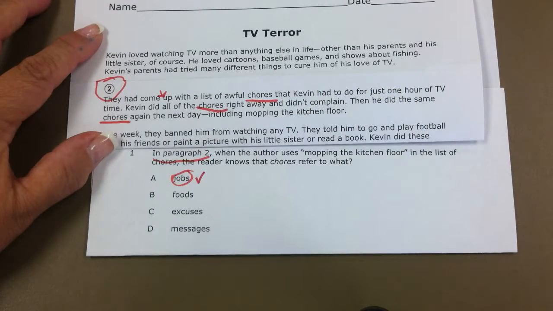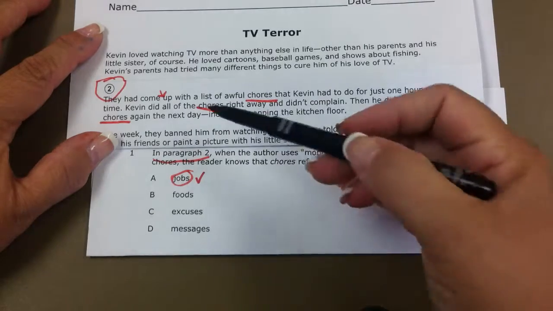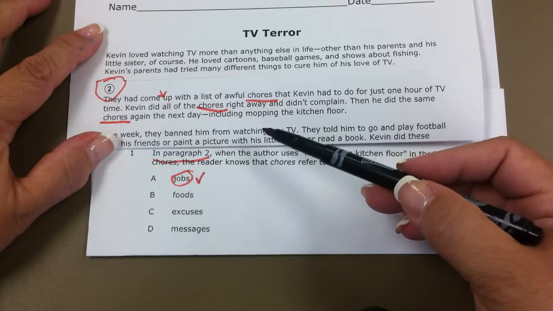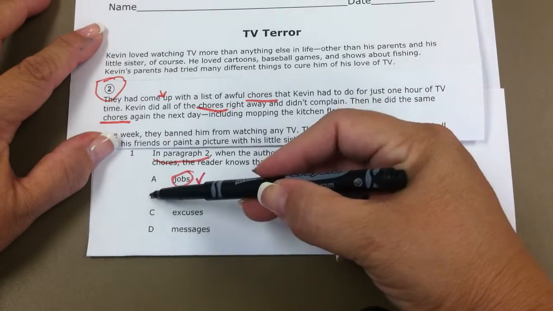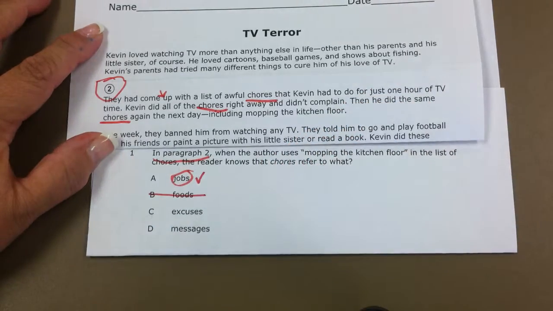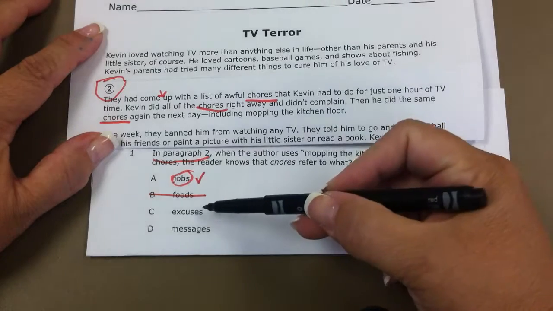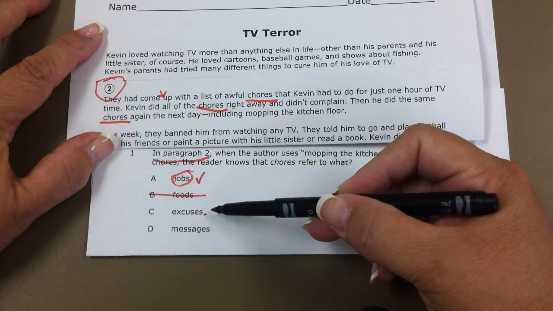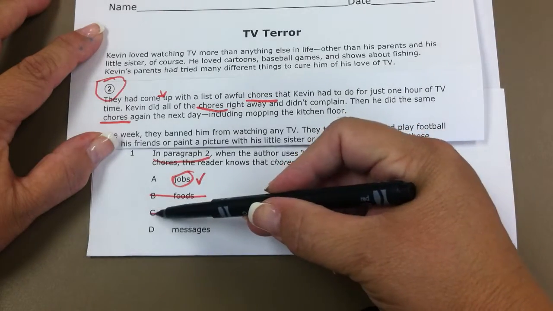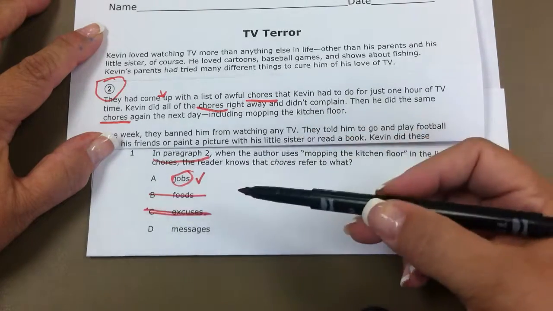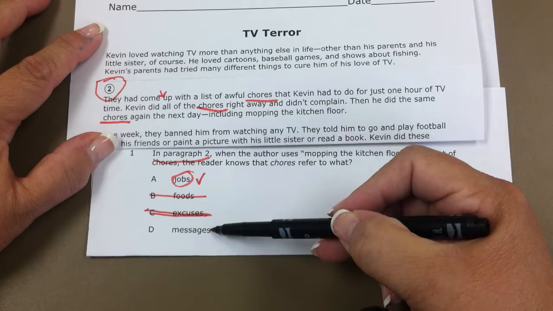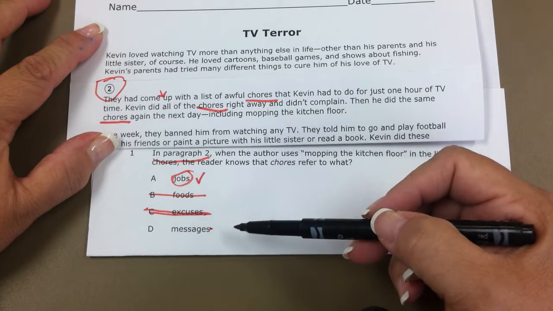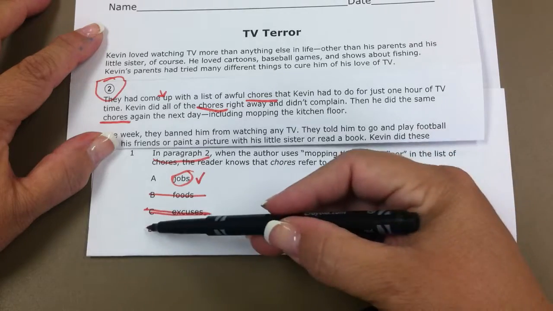Check. B, foods. They had come up with a list of awful foods that Kevin had to do for just 1 hour of TV time. That doesn't make any sense, so I'm going to get rid of that. They had come up with a list of awful excuses that Kevin had to do for just 1 hour of TV time. That doesn't make sense, so I can get rid of that. They had come up with a list of awful messages that Kevin had to do for just 1 hour of TV. That doesn't make sense either.